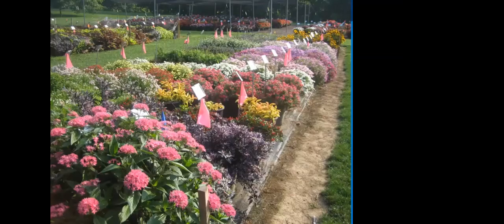So we care for and watch these plants all season, and they get rated for performance about 3 to 4 times. The pink flags here represent plants that did well in first rating, which is usually in June. Those that still look great by August are real winners.